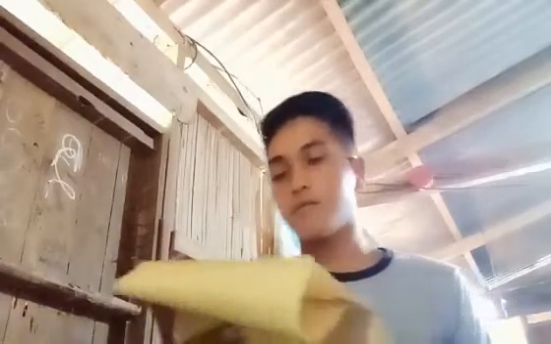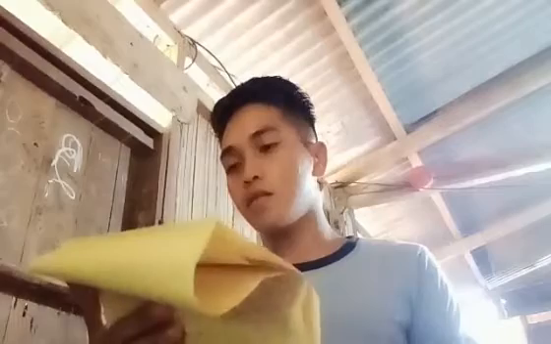Example number 2: the words let and bet. The vowel, or the letter that makes the sound there, is the letter E. Understand? So let's proceed to number 2.